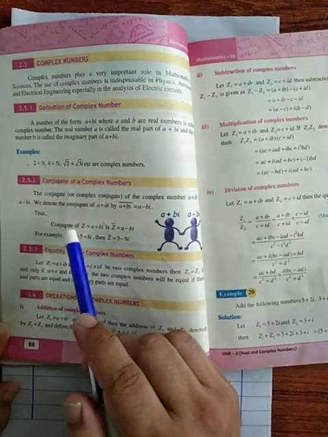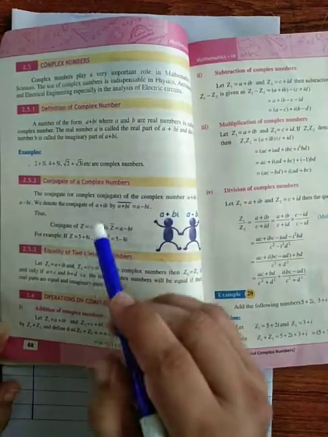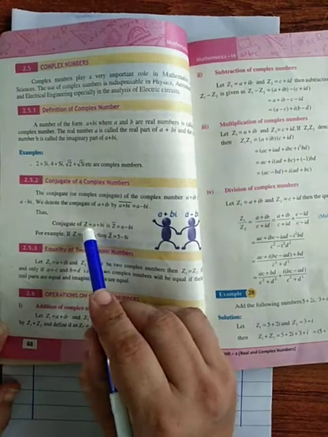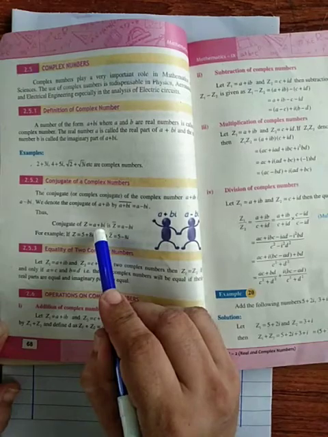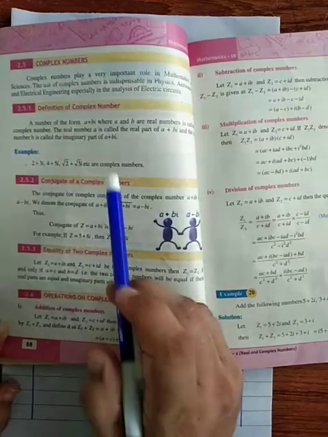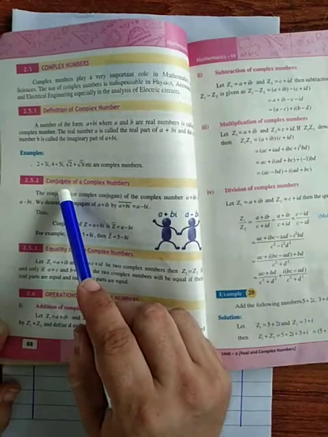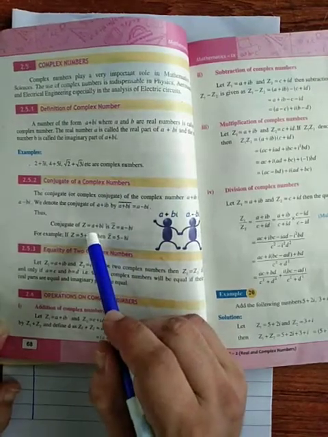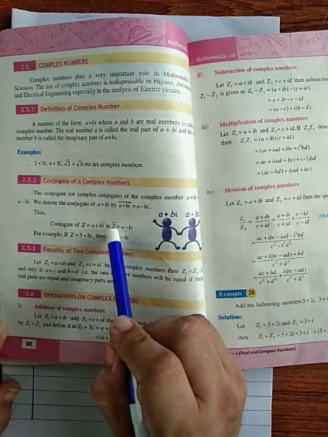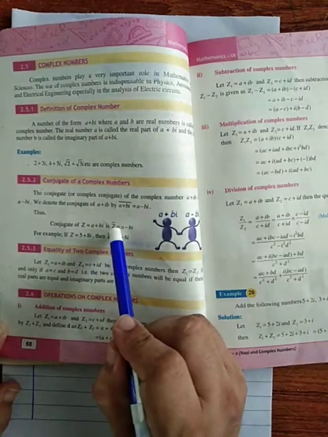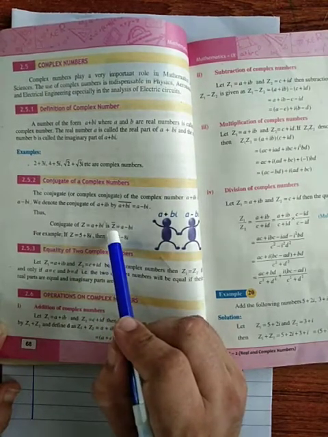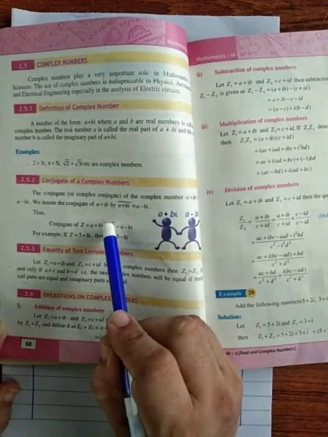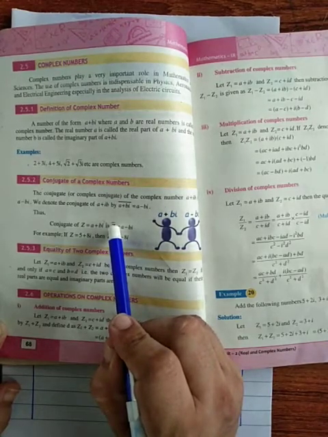So the general form of a complex number is Z equal to A plus B iota. This is a general representation of a complex number. Dear students, after complex number, here is a name which is called conjugate. The conjugate of a complex number is a symbol of Z with a bar above it.